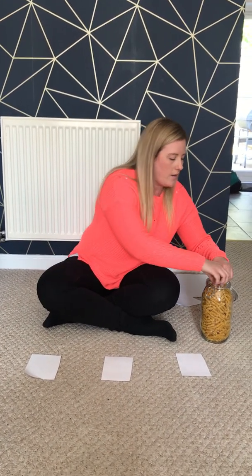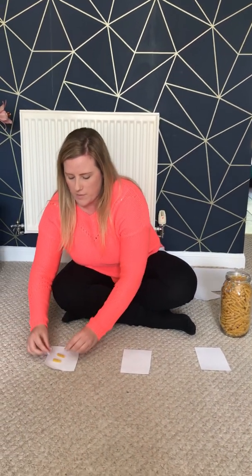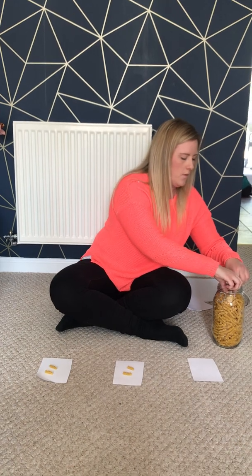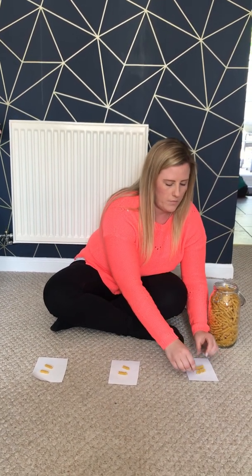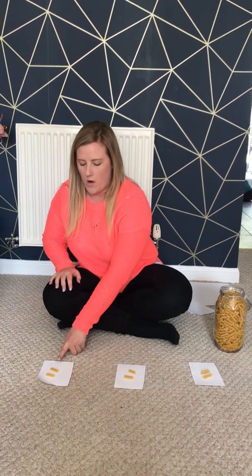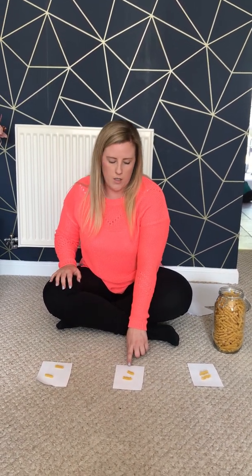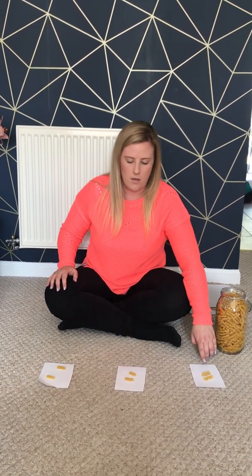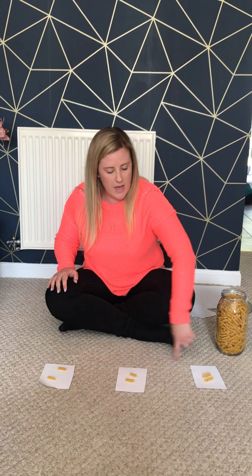So I'm going to make 3 equal groups of 2. So I've got 2, 2, and 2. So I've got 1, 2, 3 groups. So I've got 1, 2, 2 2s, and 3 2s. And now I want you to count them in 2s. So we've got 2, 4, 6. So we know that 3 groups of 2 equals, or is the same as, 6.